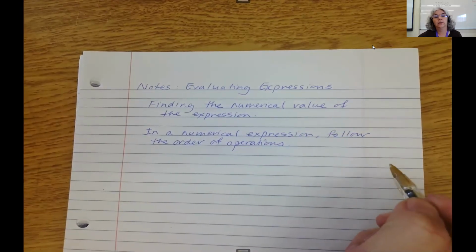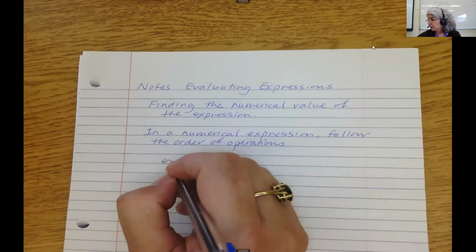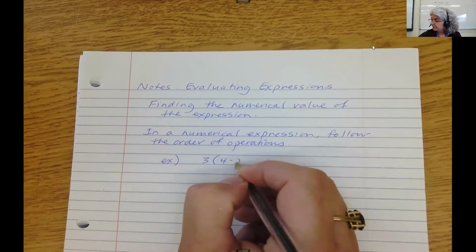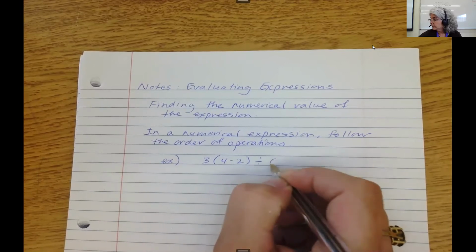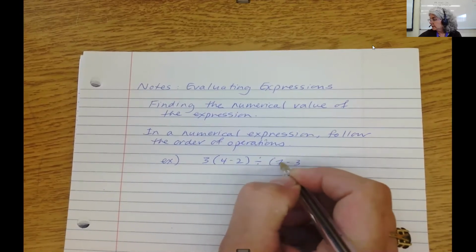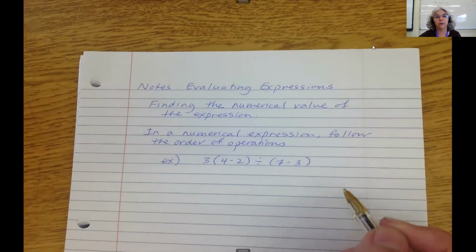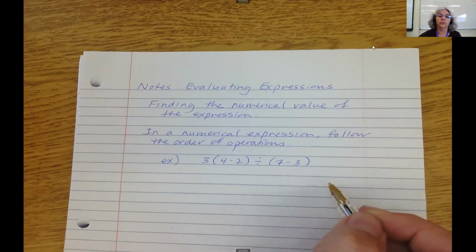Okay, so let's take an example that's just a numerical expression. So this is a 7 here. Okay, so pause the video and see if you remember how to follow the order of operations to evaluate this.